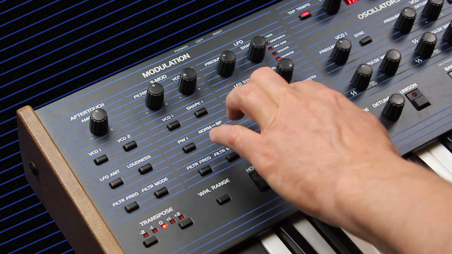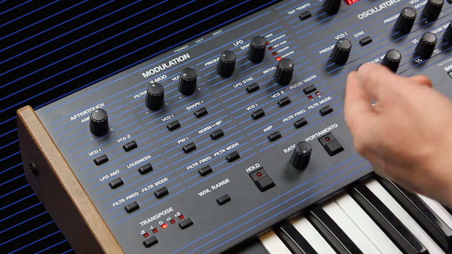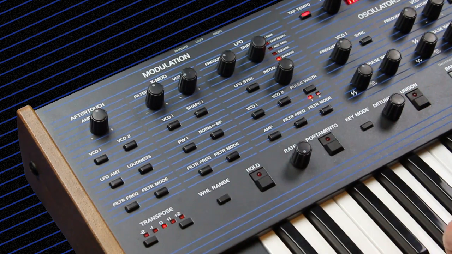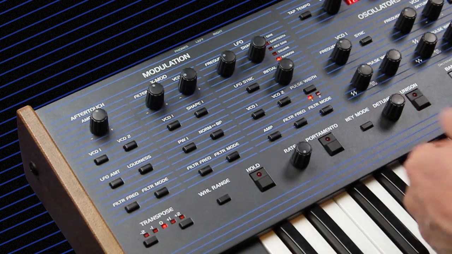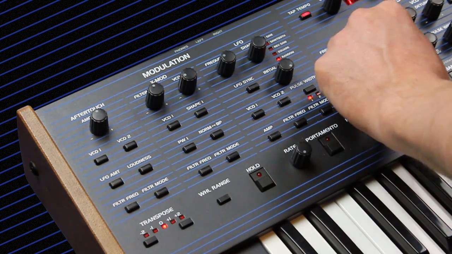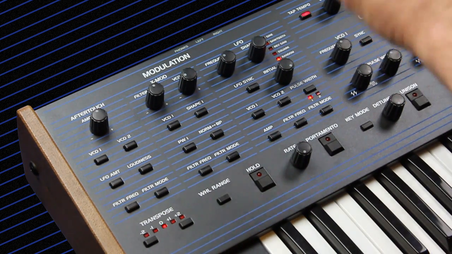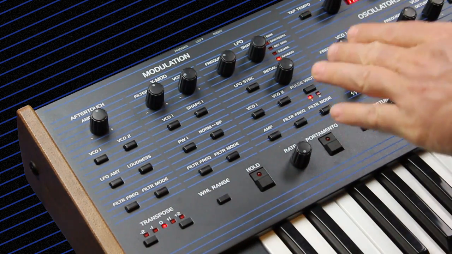Of course, we can modulate a variety of things other than just the oscillators. You saw me in the last video demonstrate the pulse width modulation. So if you have your oscillator set to square, there's a cool sound, pulse width modulation, as modified by the sample and hold sounding random function of the LFO.